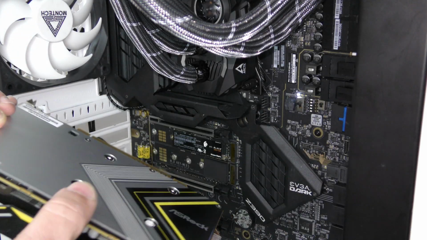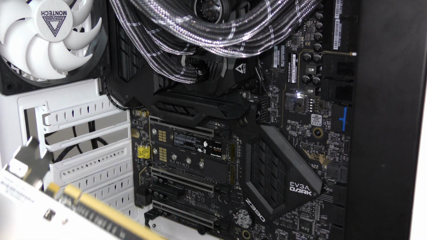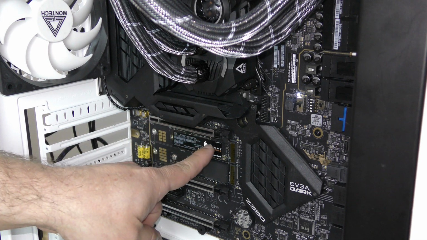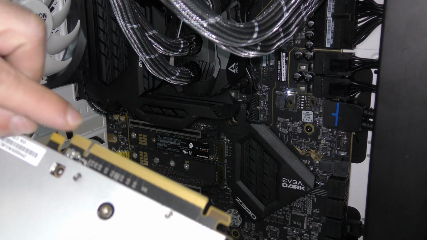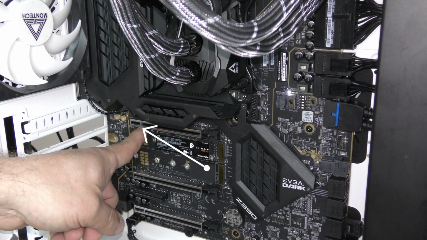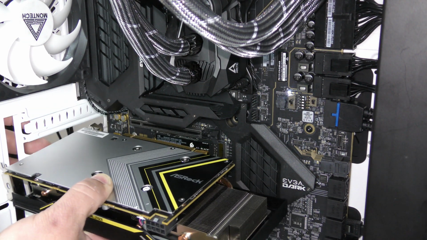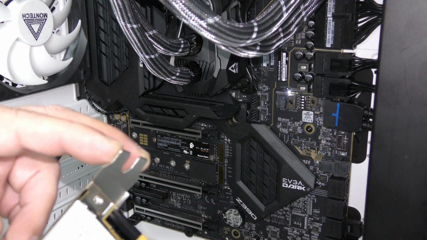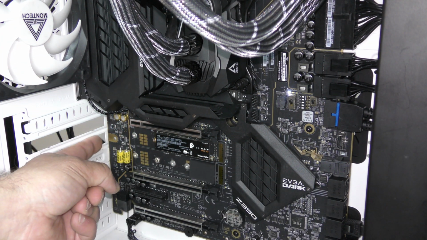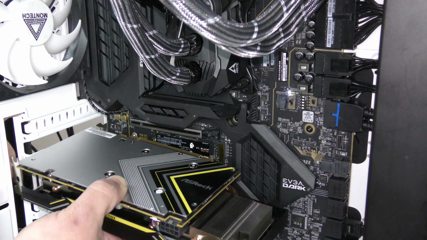Okay, so now you're going to match up these gold connectors right over here onto the PCIe slot. You notice there's a notch right over here and a little notch right over here on the PCIe slot. You're going to slide it in over here. These two little pegs here, they're going to slide in between the motherboard and the case. There's a little tiny slit. We're going to slide that in there.